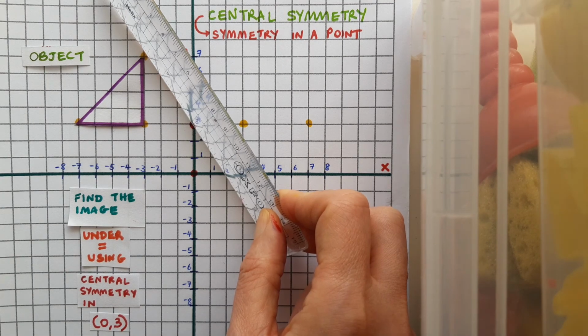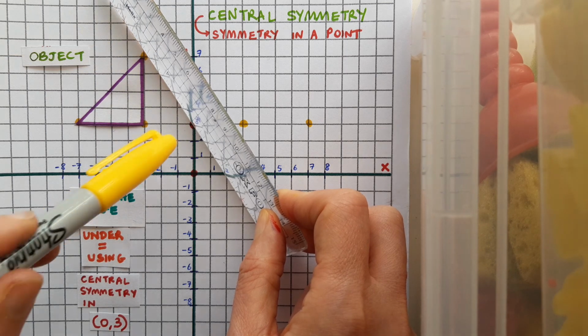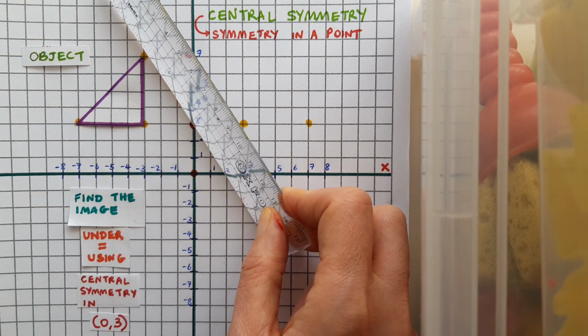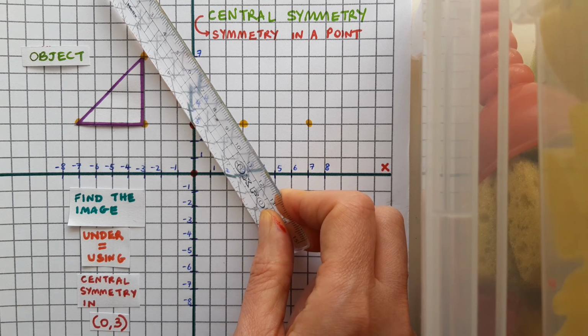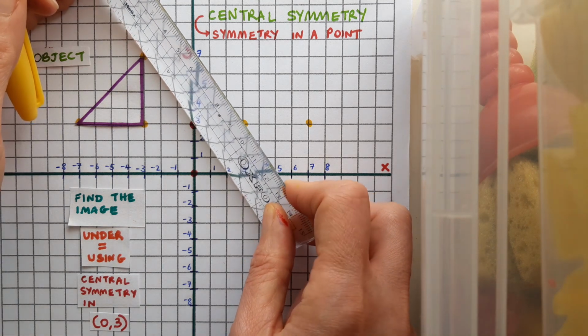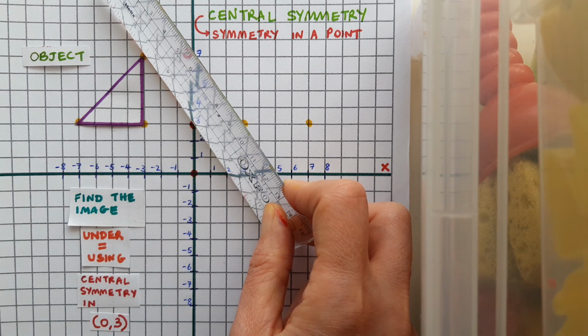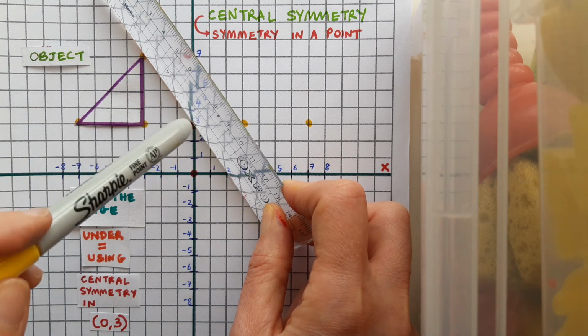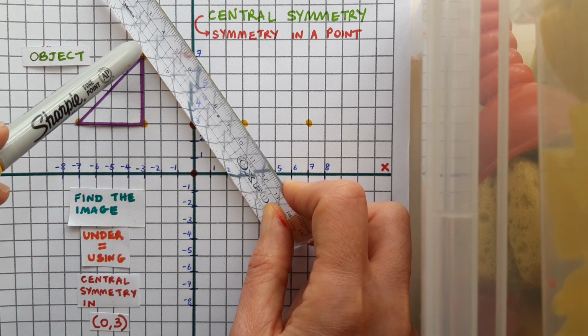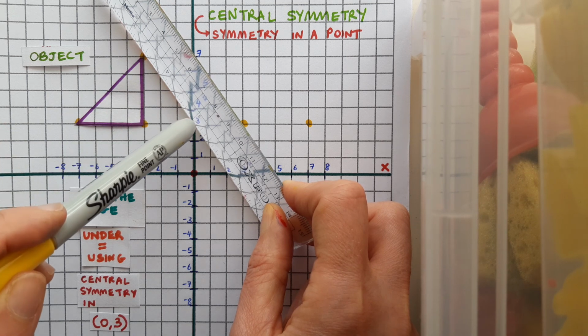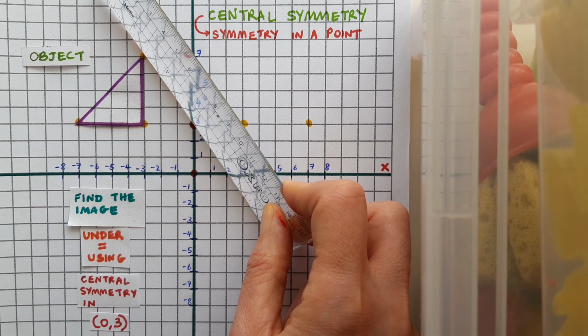So I've lined up my ruler from my object vertex to the center of symmetry, that point (0, 3) that we spoke about. And I want to see how do I get from that vertex down to (0, 3). Well, maybe the easiest way to think of it is almost think of it like rise over run. So to get to this point (0, 3), I have to go down 4 spaces and across 3 spaces. So I'm going to repeat that on the other side of the point.